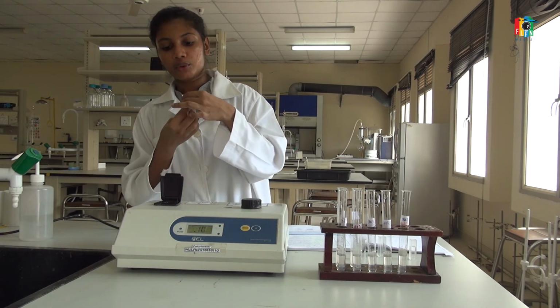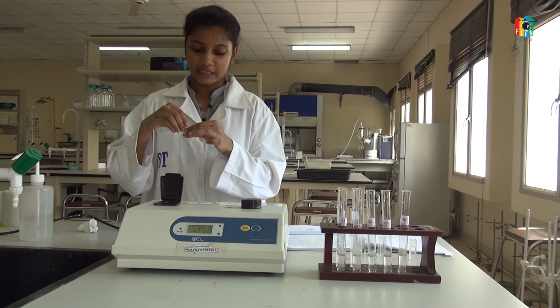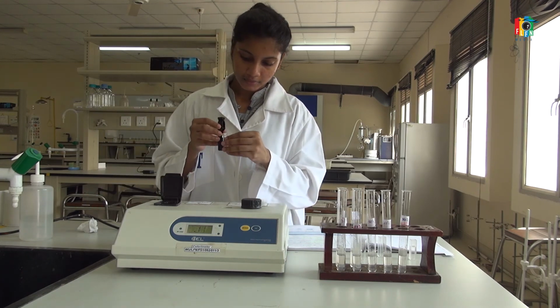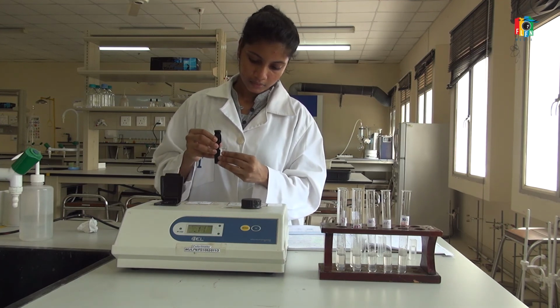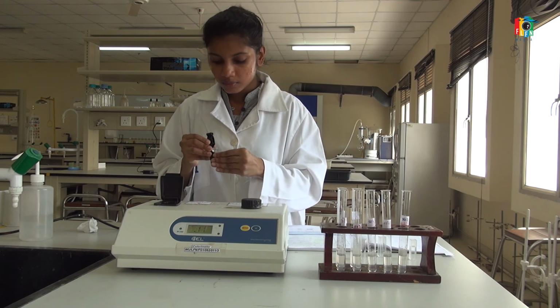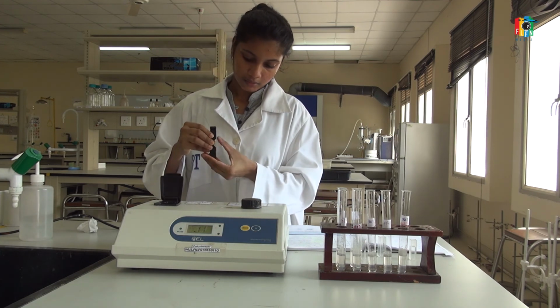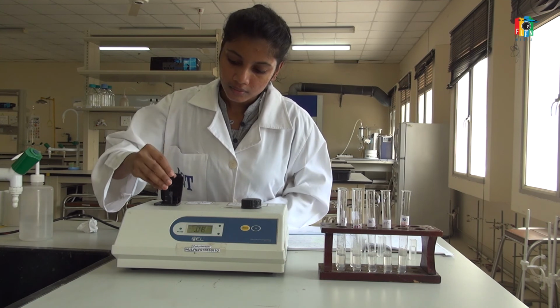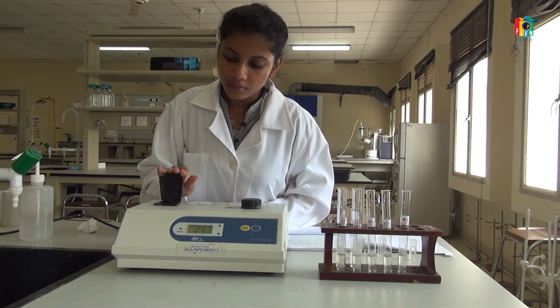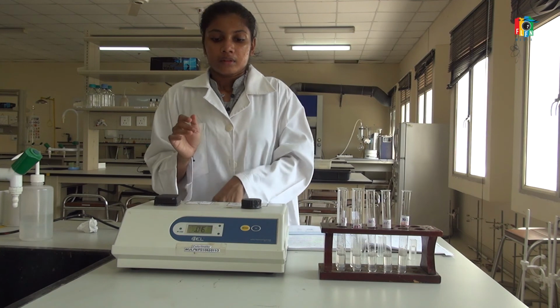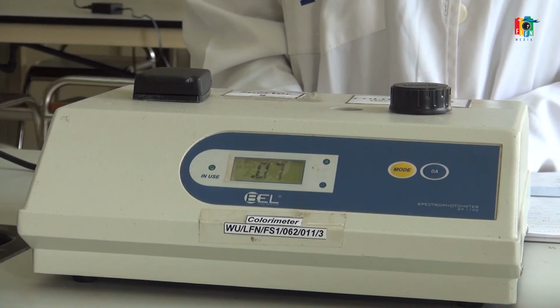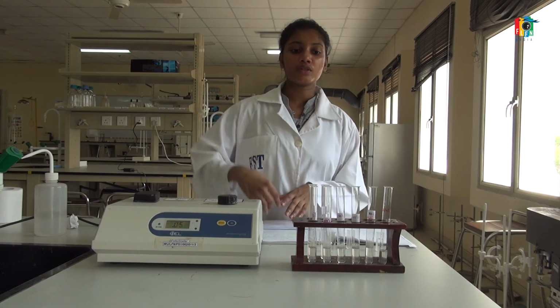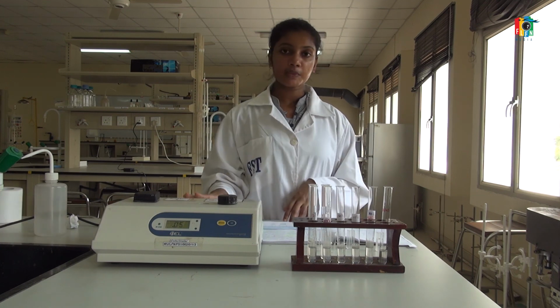Properly wipe it before you insert it into the spectrophotometer. Then you have to measure the absorbance. Likewise, you have to get the absorbance of all these samples from the spectrophotometer.